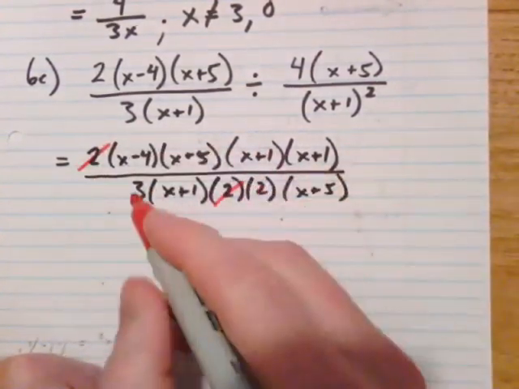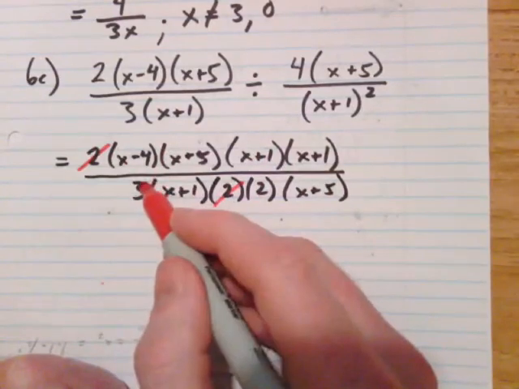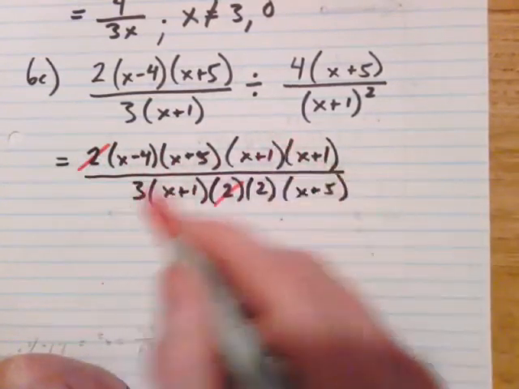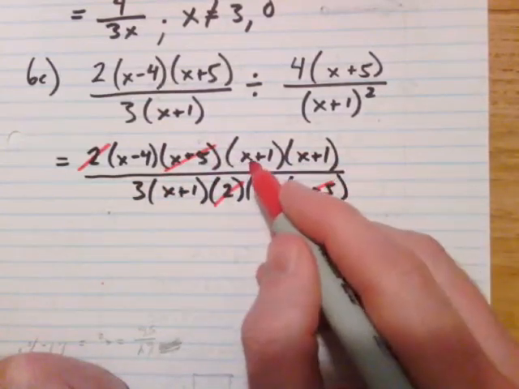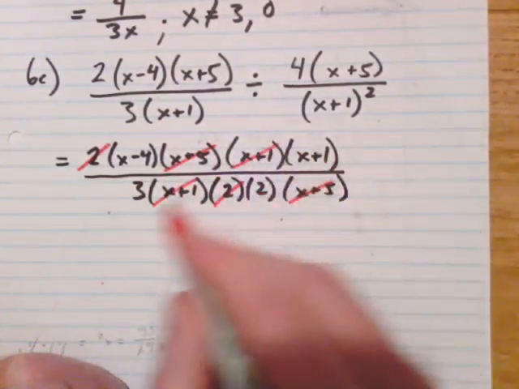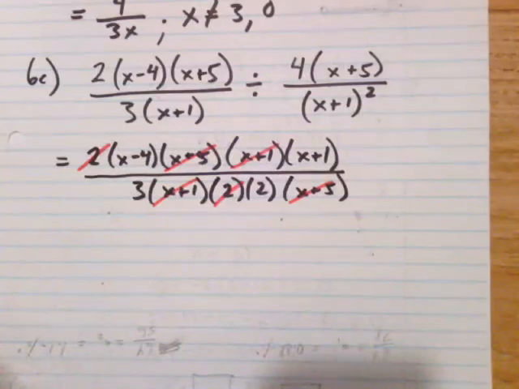2 and a 2. Is there a 3 on top? No. Be careful. Don't cross something out and then start looking. There's no other 3. X minus 4? No. X plus 5? Yes. X plus 1? Yes. Looks like we're done.